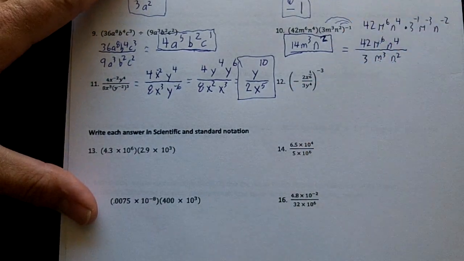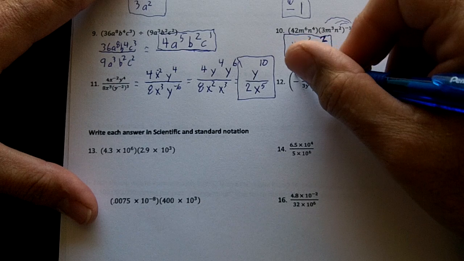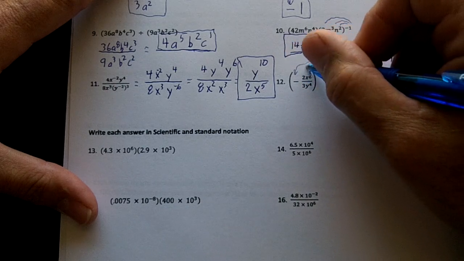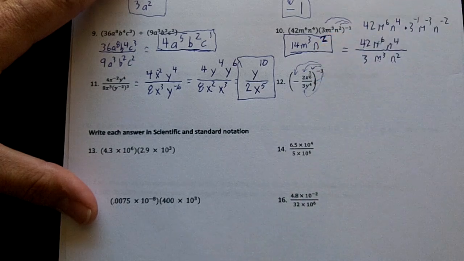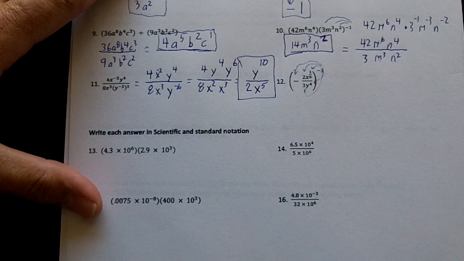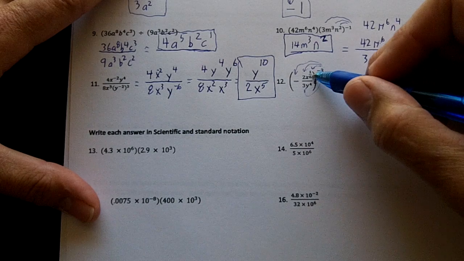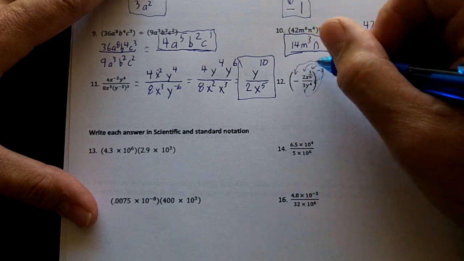Okay, number 12. This negative exponent goes to the 3, or the negative sign, the 2, the fraction, the 3, and the y. Okay. I don't know why they made that a fraction exponent.